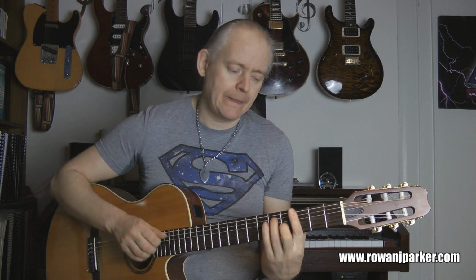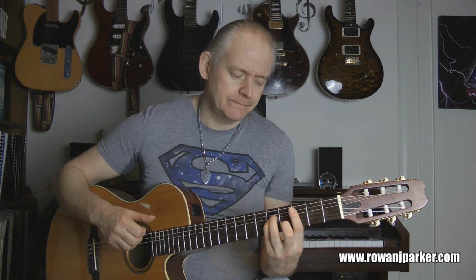Here's G7 resolving to C major 7, which is a perfect 5-1 cadence. Sounds absolutely fine. Now equally, you can resolve this G7 chord, this dominant chord, to C minor. Or C minor 7.